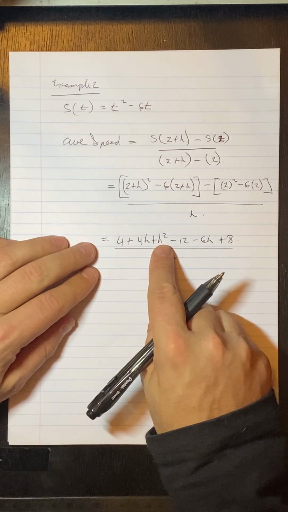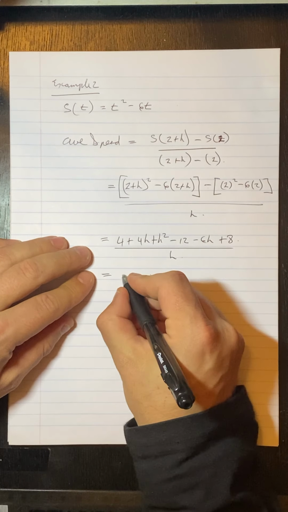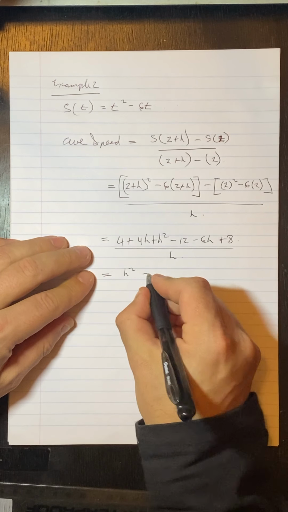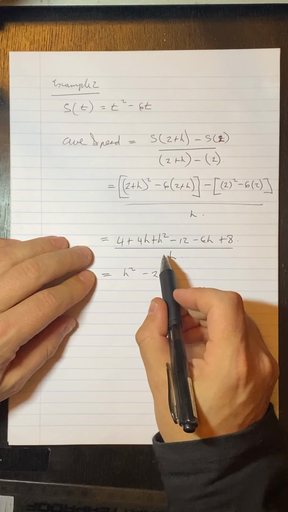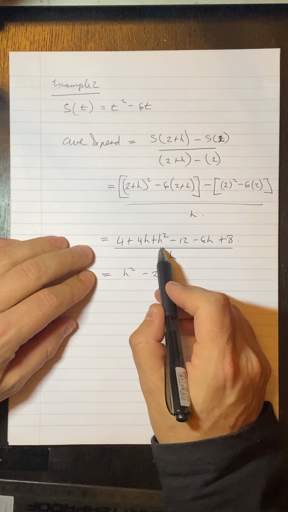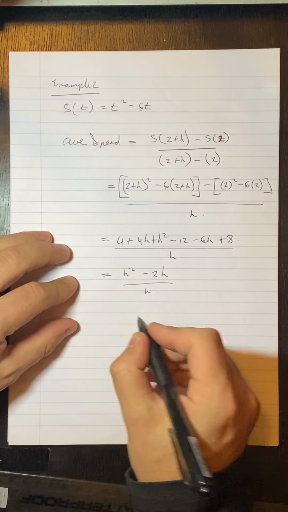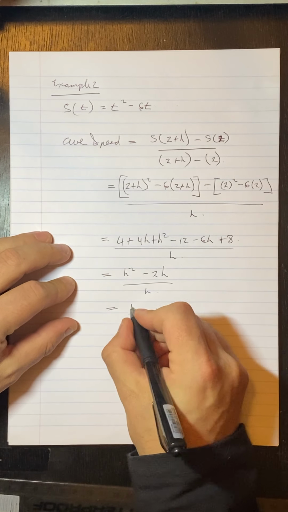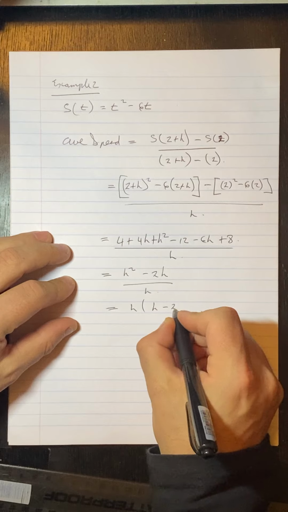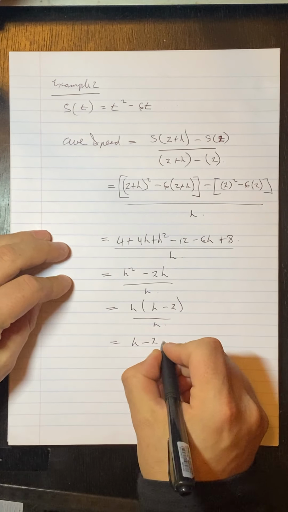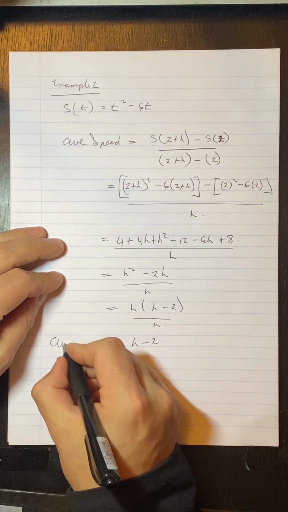Let's get like terms together here. So we get h squared minus 2h. And then we've got that, and that'll give us 12, so that cancels, all over h. I can take out a common h. H is cancelled, and we're left with h minus 2. Okay, so that's our average speed.